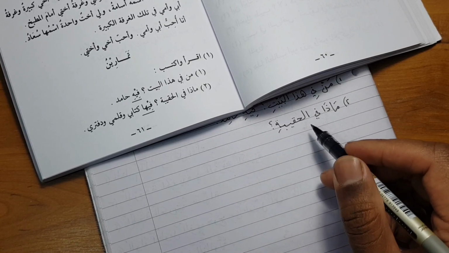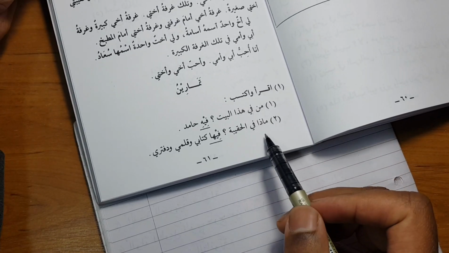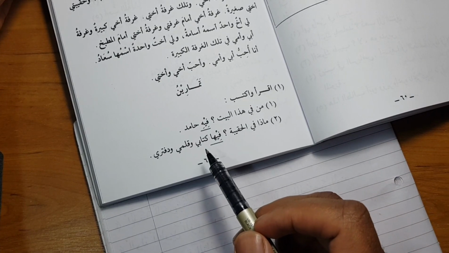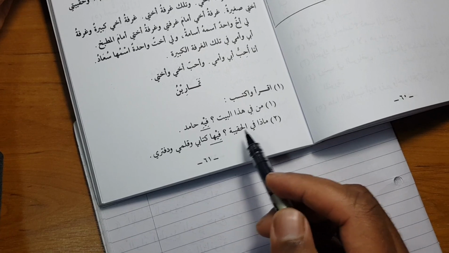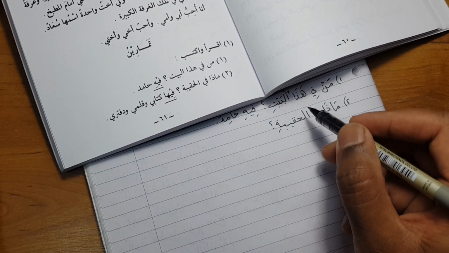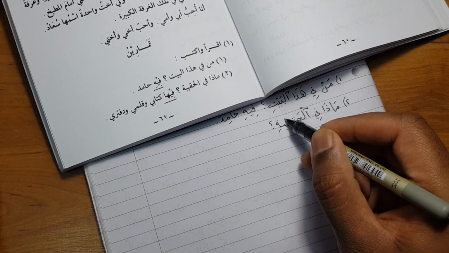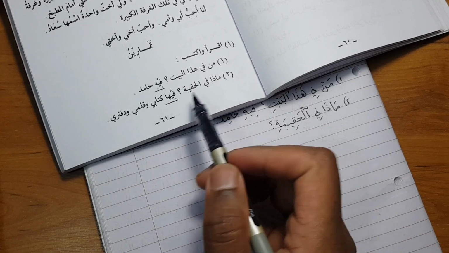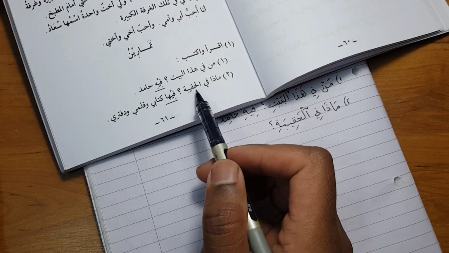Question is ماذا في الحقيبة. See how there's no tashkil, so you're expected to know where to place the tashkil. You're expected to understand and apply the rules that we've covered in this book. ماذا في الحقيبة. What's in the bag. فيها, in the bag, so the ha is going back to the حقيبة.